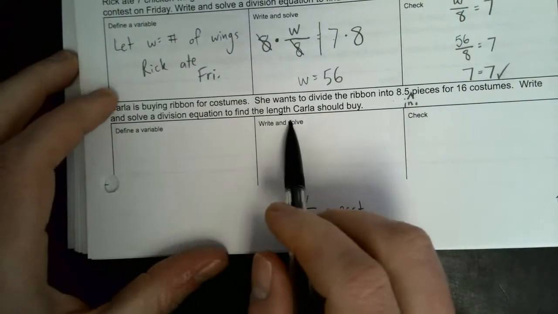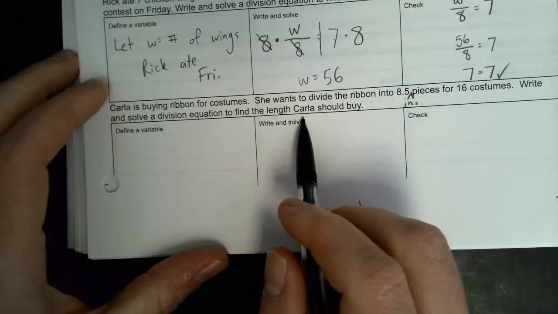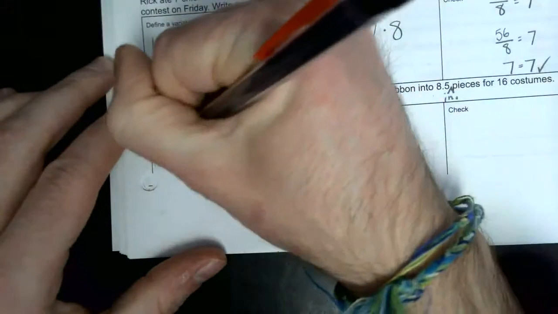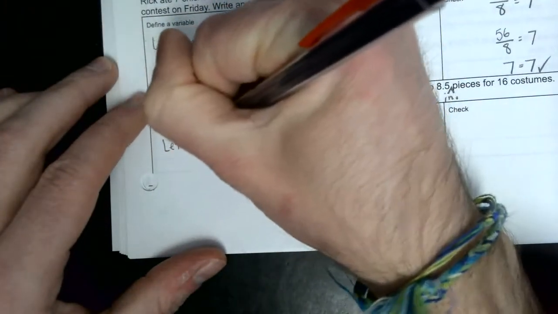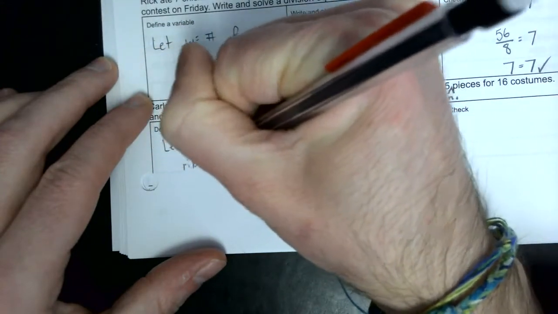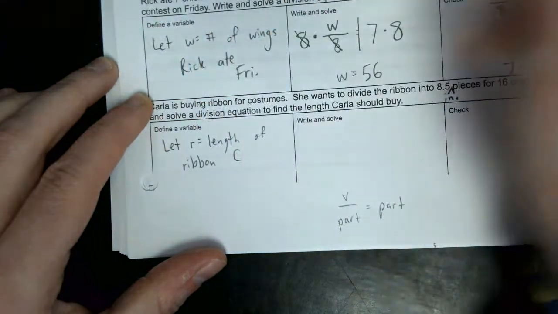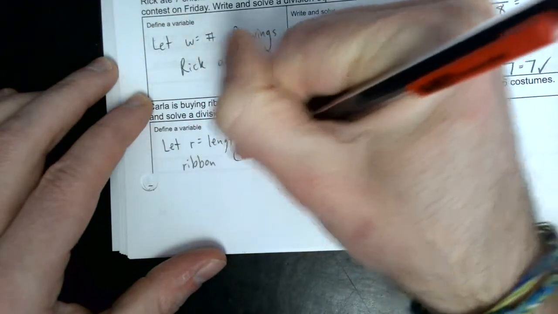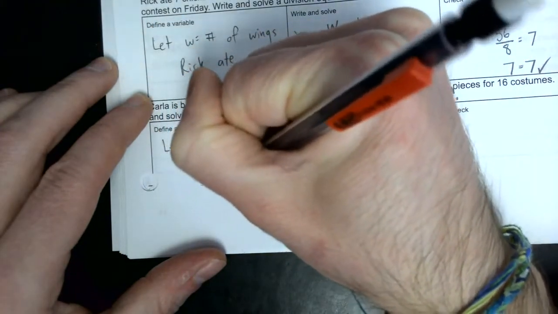So we're trying to find the length of ribbon Carla should buy. So let's let R equal the length of ribbon Carla should buy. Again, I took that right from the question.